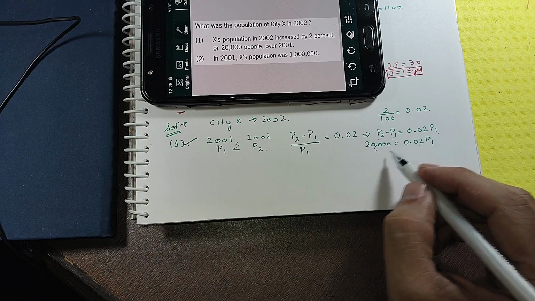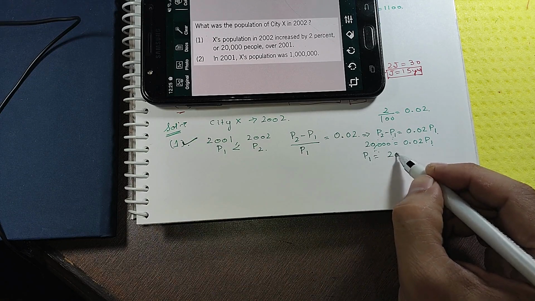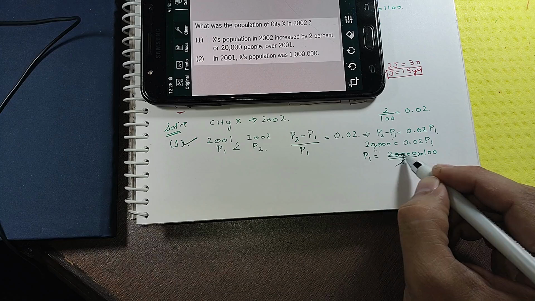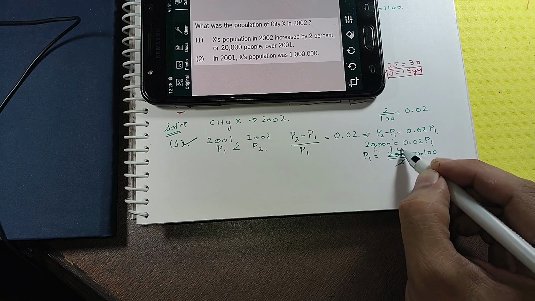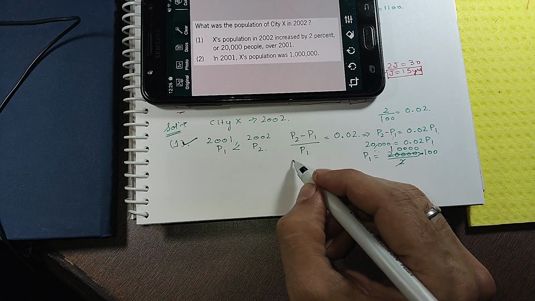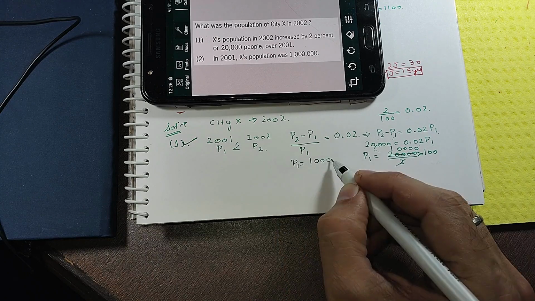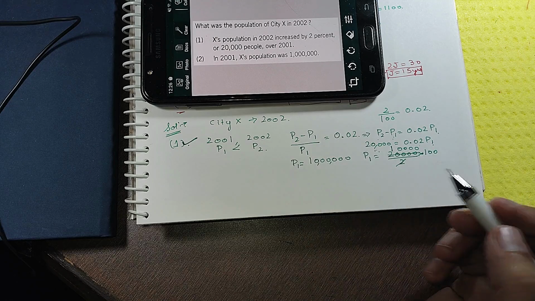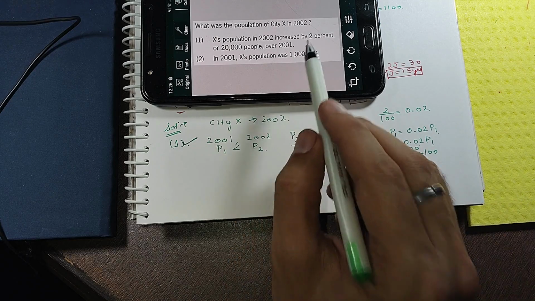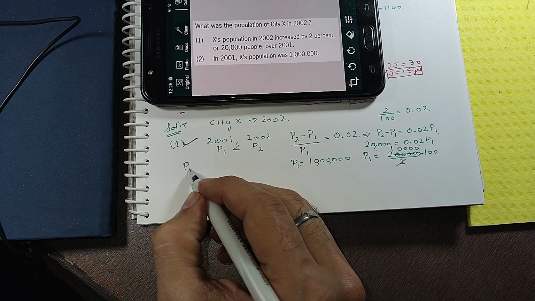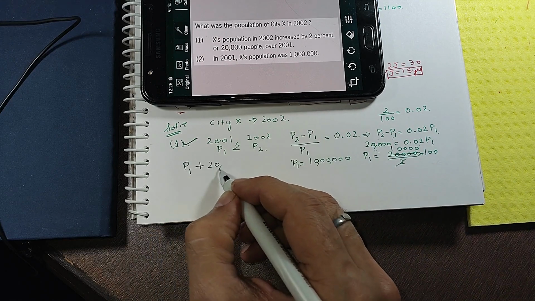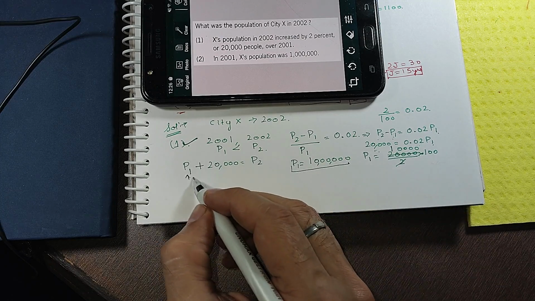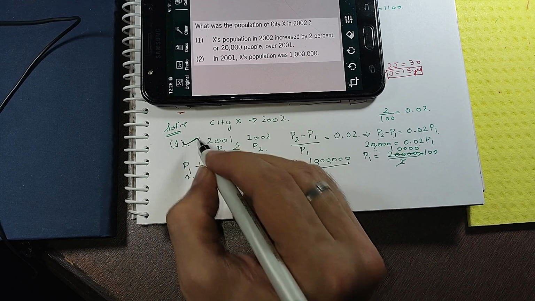For the sake of the question, I will solve this. Now P1 becomes 20,000 divided by 2 into 100. So this becomes basically 1,000,000. So P1 is equal to 10 lakh. Now I need to find the population in year 2002. For that I know that P1 plus 20,000 is equal to P2. So by putting the value of P1 over here, I can find the value of P2. So I can say statement 1 is sufficient.